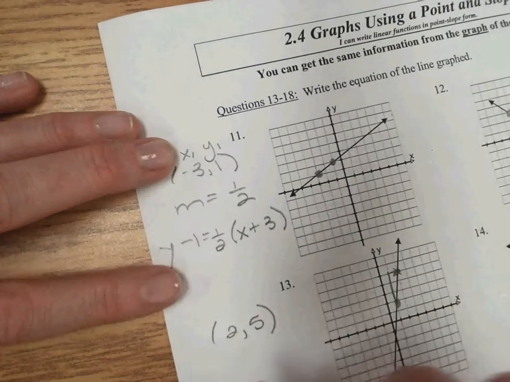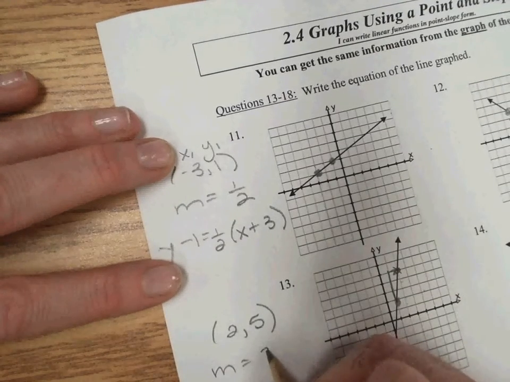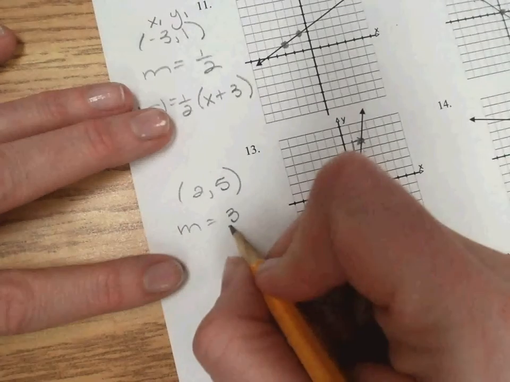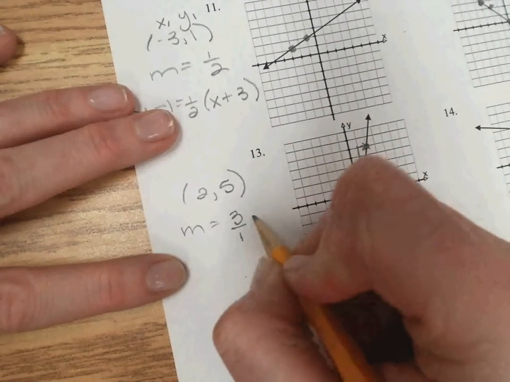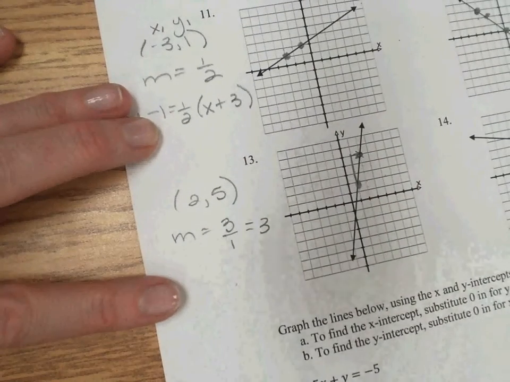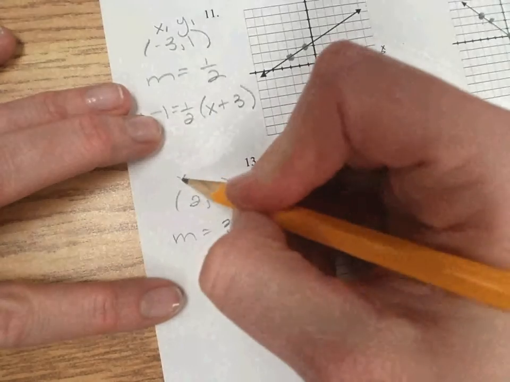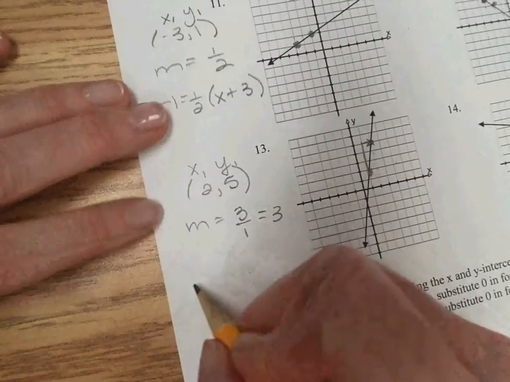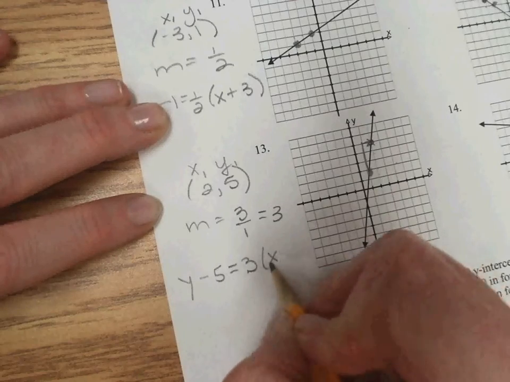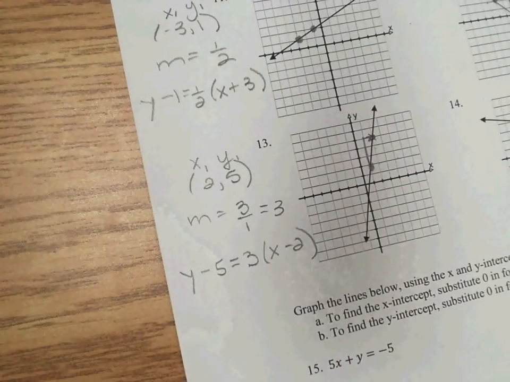So it goes up 1, 2, 3 over 1. So my slope is up 3 over 1, which I don't need to write the over 1 part. I could, but again, that's going to simplify to 3, and we want the simplest form when we put it in the point-slope formula. x1, y1, and then plug it in. Y minus 5 equals 3 times x minus 2.